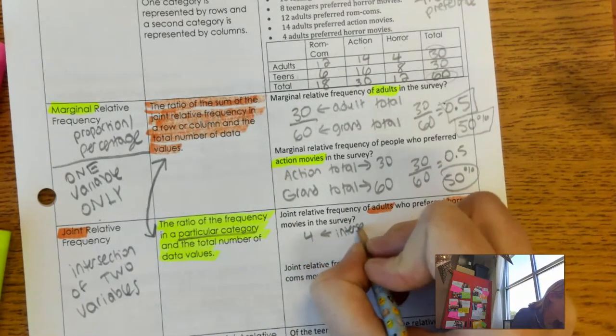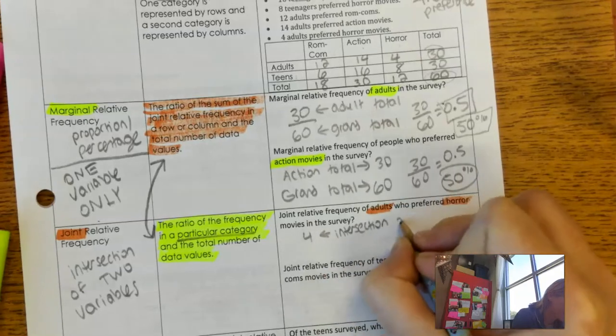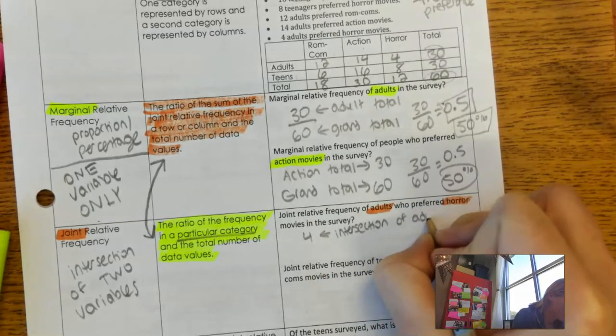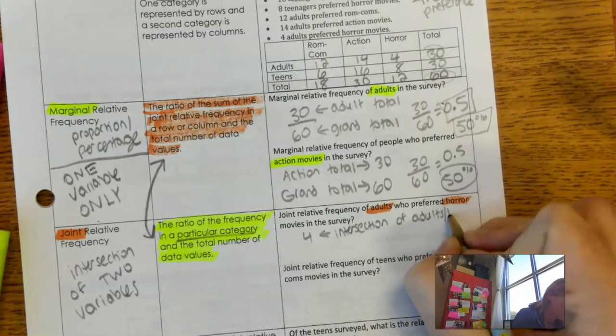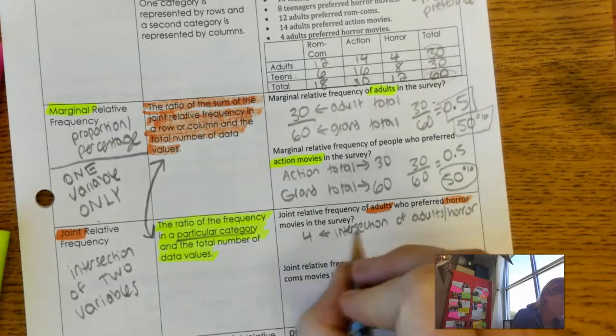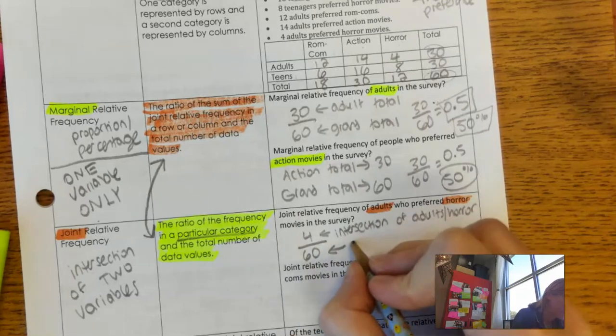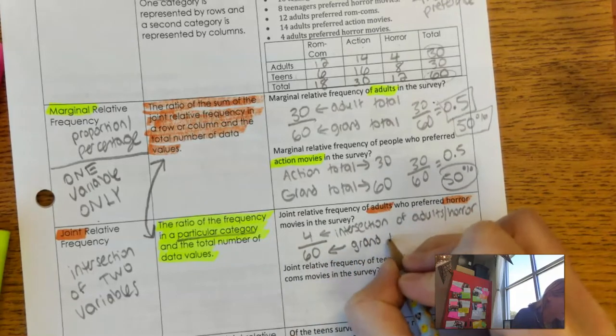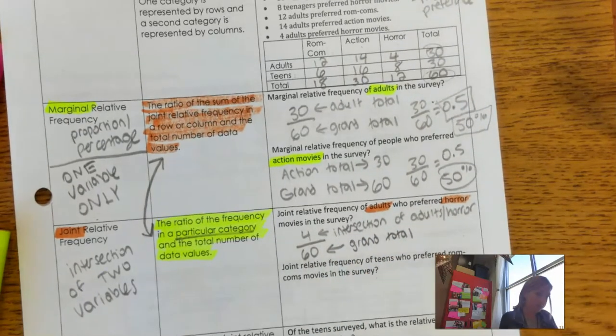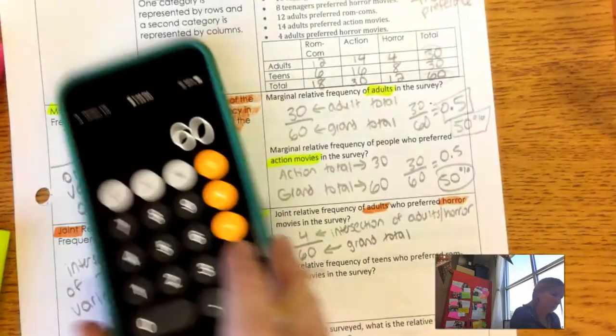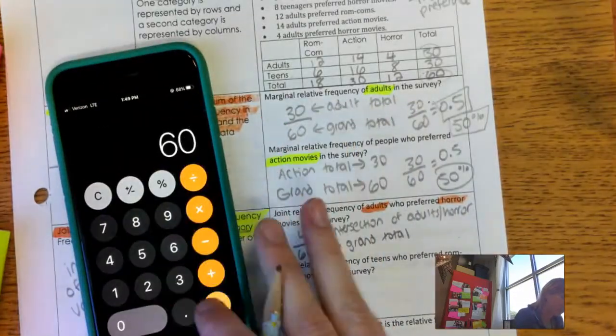So I'm going to put intersection of adults and horror, so we know how we got this, over my grand total, which is 60. All right, so I do 4 divided by 60.